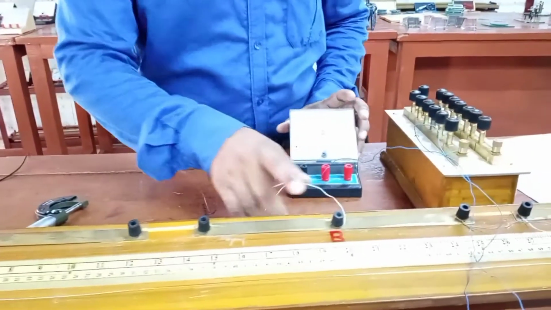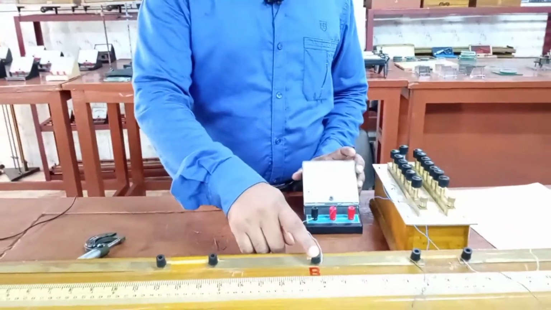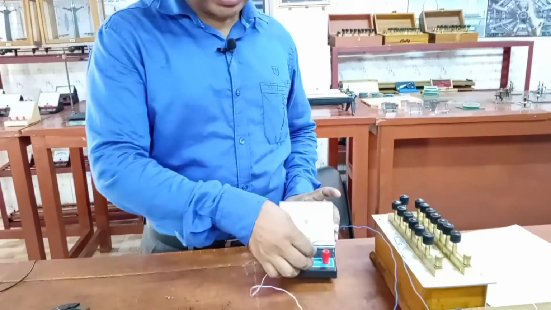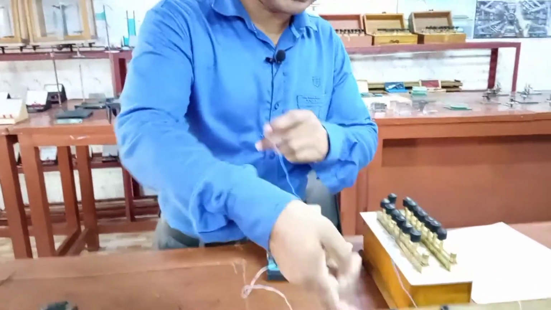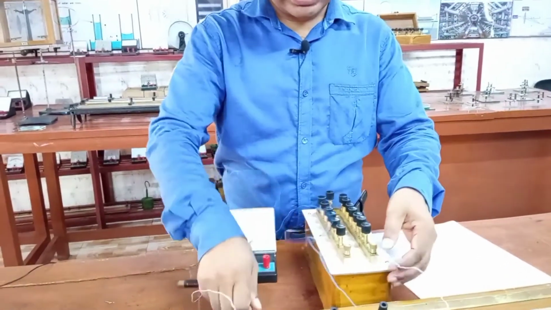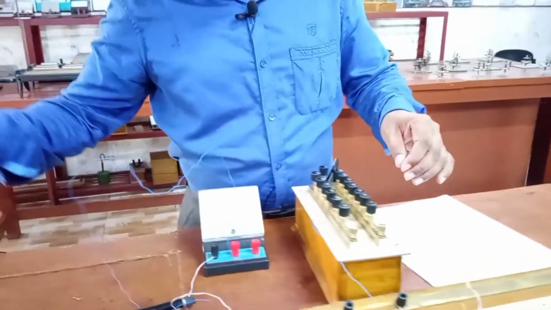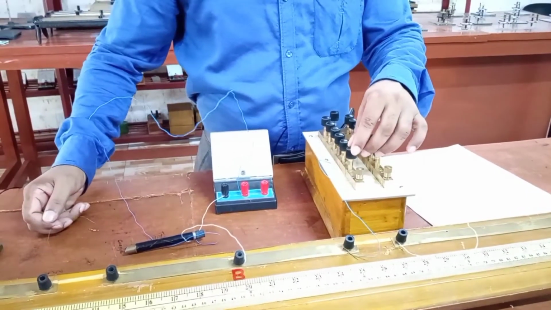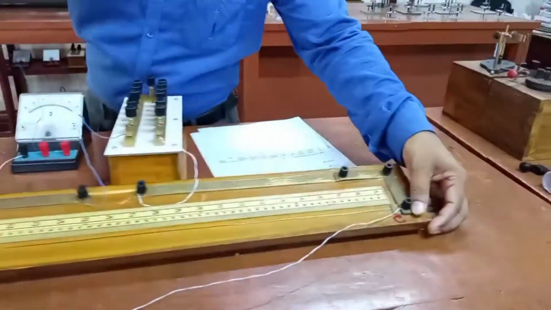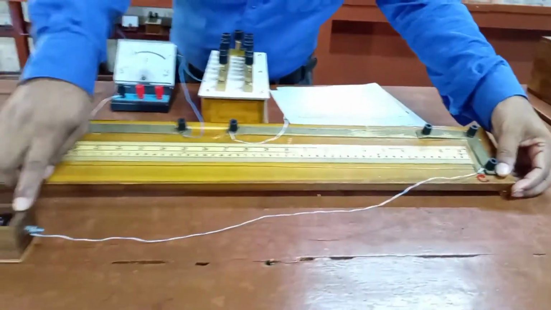With the connecting point B, we will connect one end of the galvanometer, and the other end of the galvanometer will be connected with the jockey. In the right gap, we connect a resistance box from which we can set a resistance of known value, and at point C, the negative end of the cell is connected.